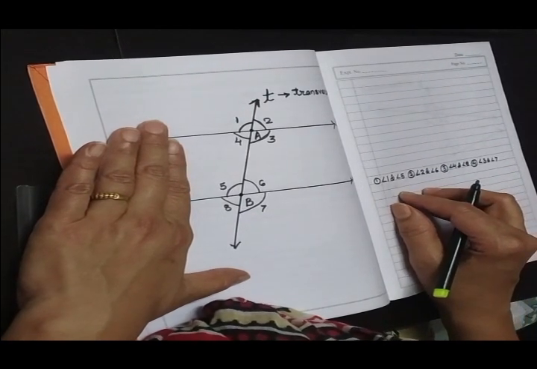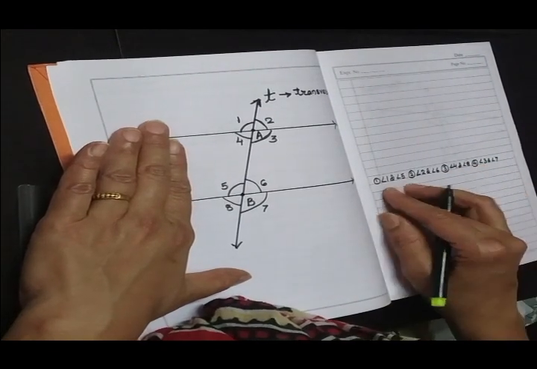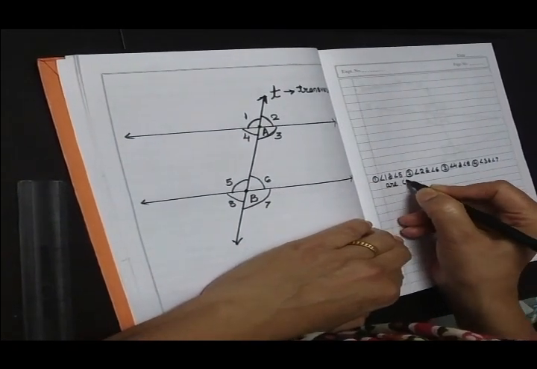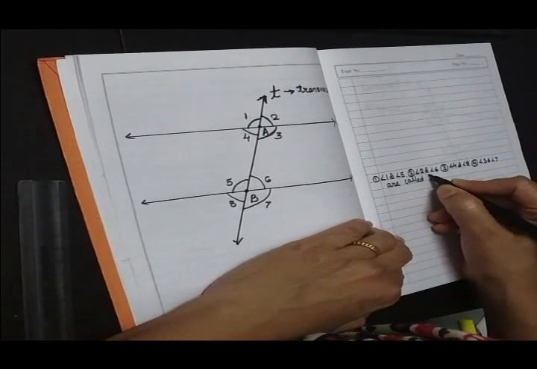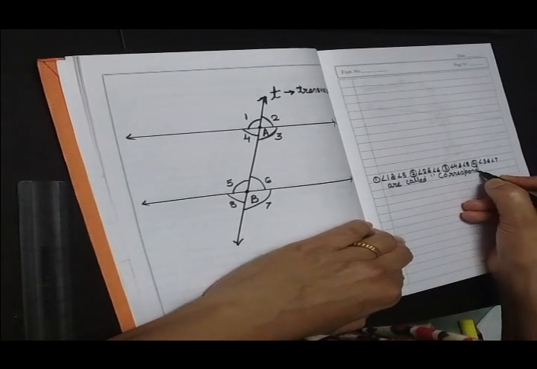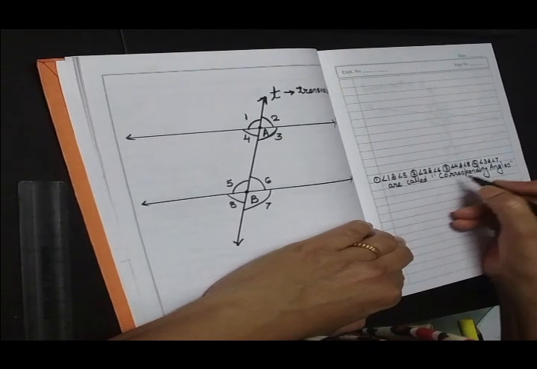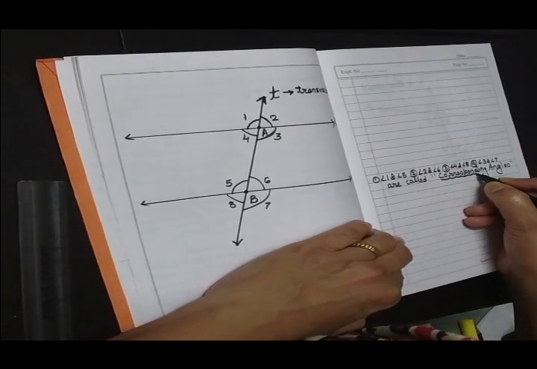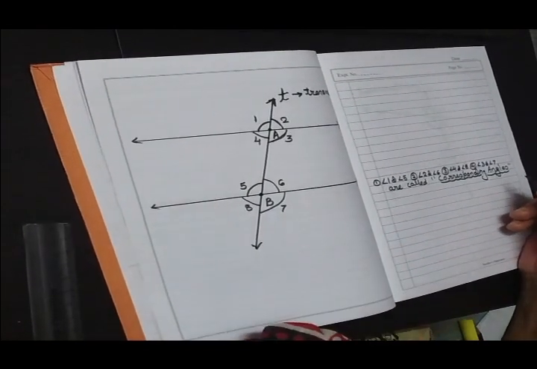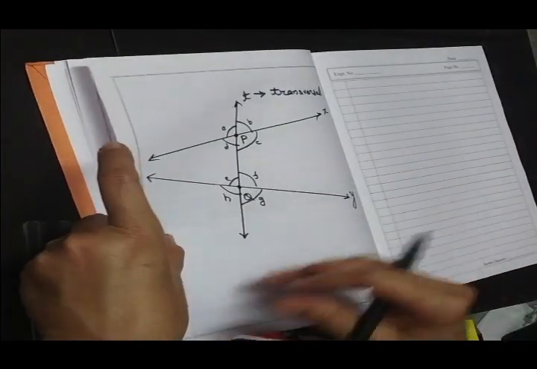Yes, very good. So these types of angles having these common properties are called, yes, pay attention, corresponding angles. What are they called? Corresponding angles. So these angles are very important. What is the name of these angles? Corresponding angles. Now let us see the second figure.